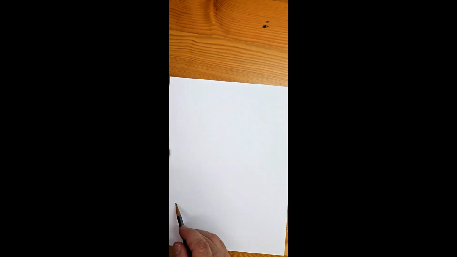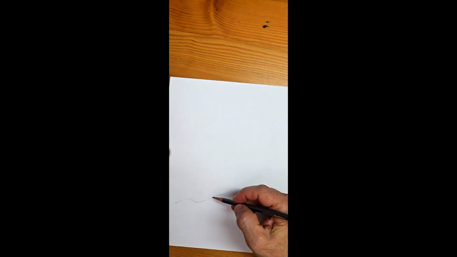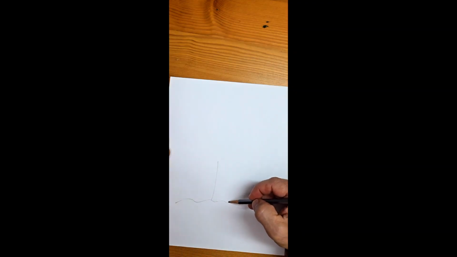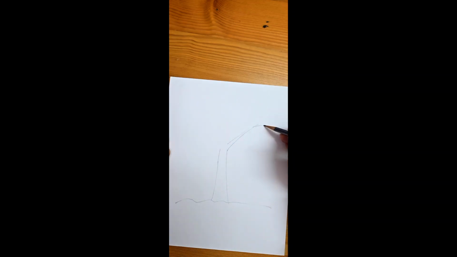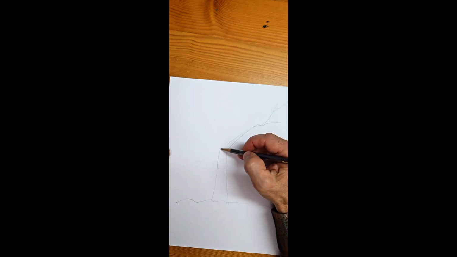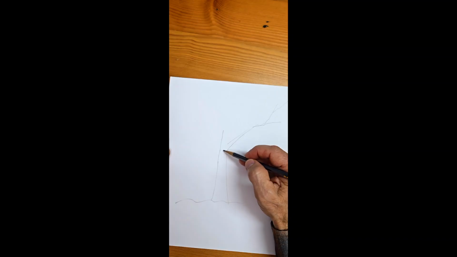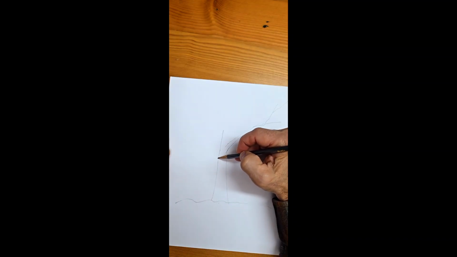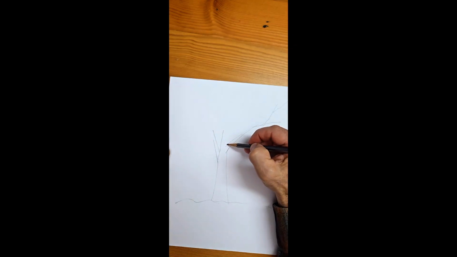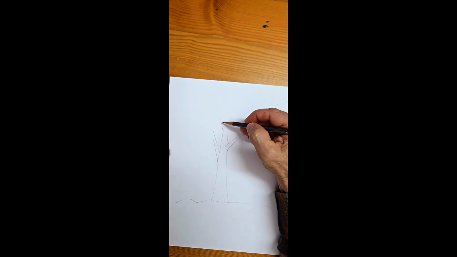And let's just go over that. You have the ground. You have a tree that grows from larger to smaller. Branches that go from larger to smaller. And the tiny little branches can be indicated with just pencil lines. And as your branches come off the main trunk, they can be in front, or they can be behind, or they can be on the same plane.